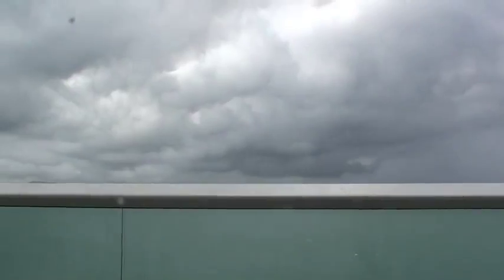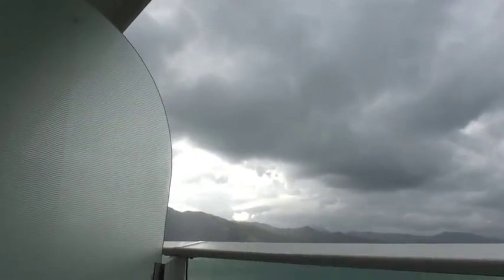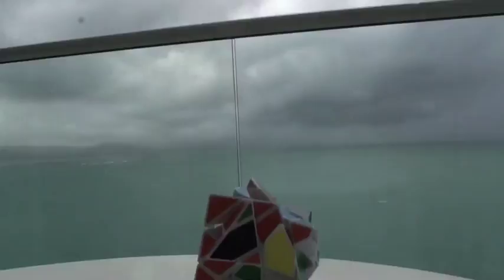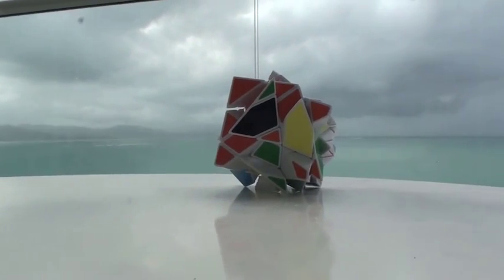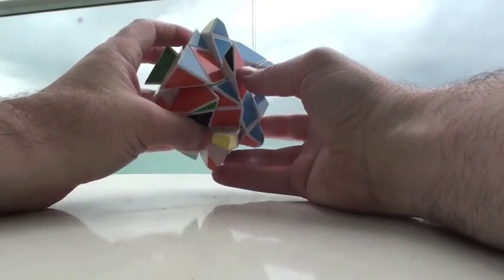It's kind of nice. That's the Labadee over there, getting all wet. I am safe and dry in the confines of my cabin.